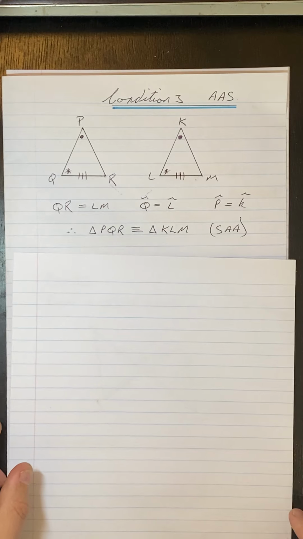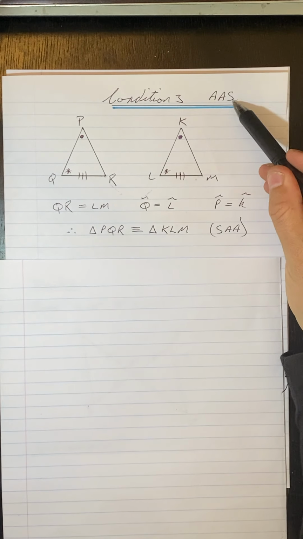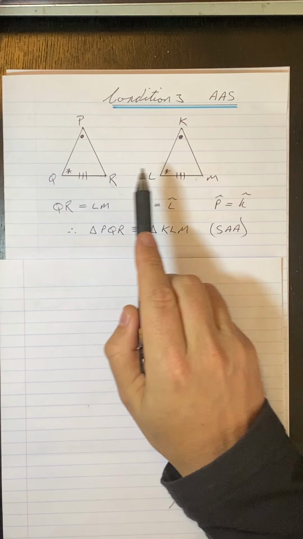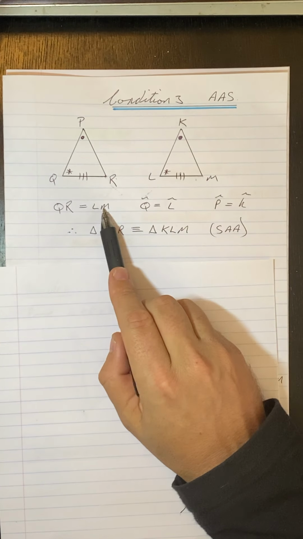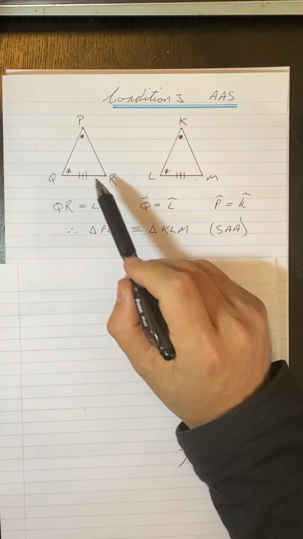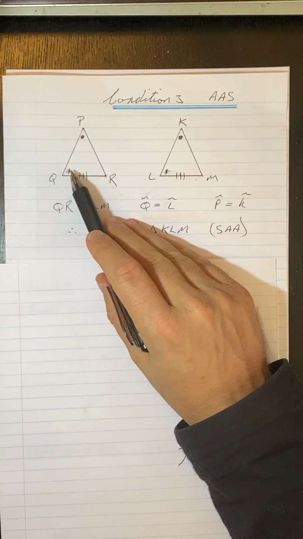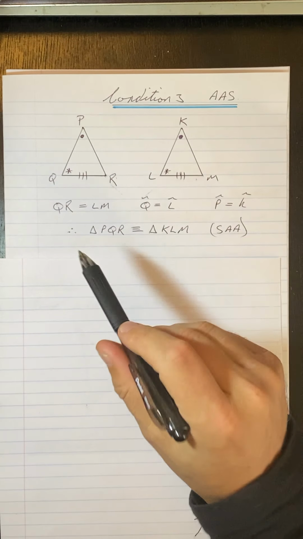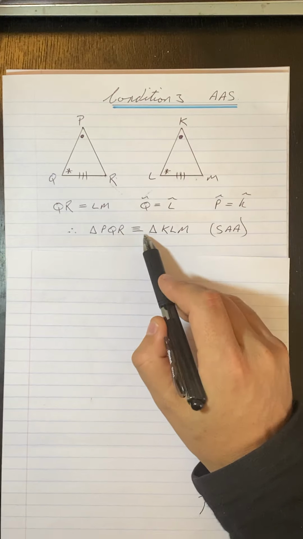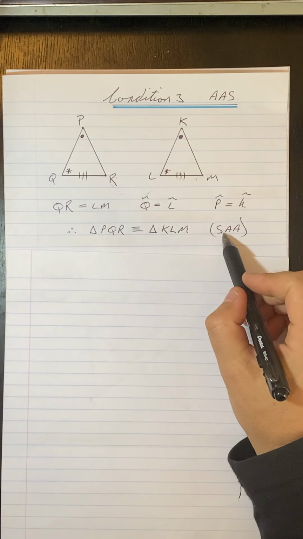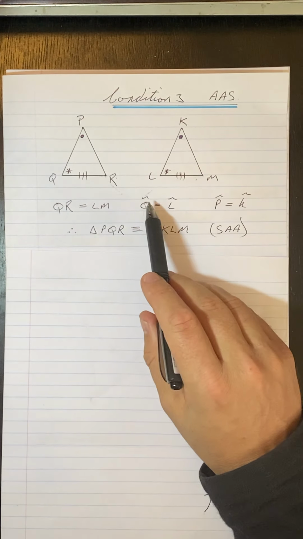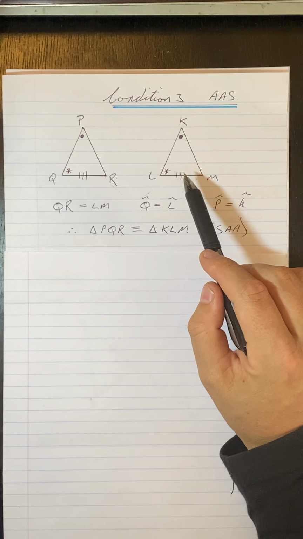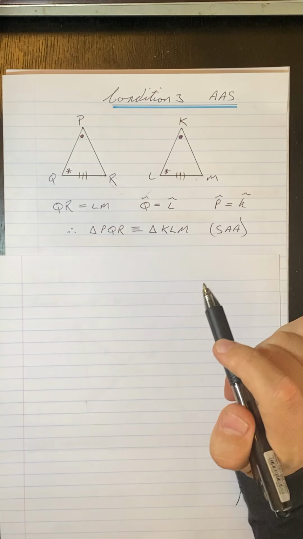Condition three is if we can prove angle, angle, side. If we have a look here, we're given that QR is equal to LM. Then angle Q is equal to angle L. They both have those little stars. And then angle P is equal to angle K. Then we can say that triangle PQR is congruent to triangle KLM. And our reason is SAA. Side, angle, angle. All right. This does not have to be an inclusive angle because we only have the one side.